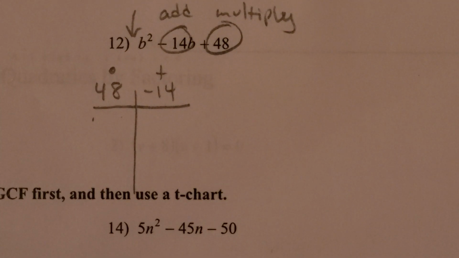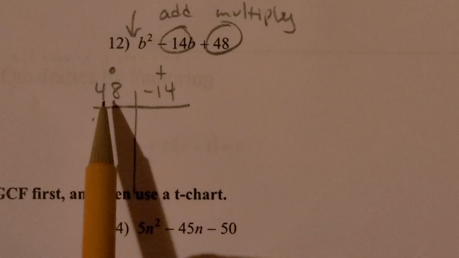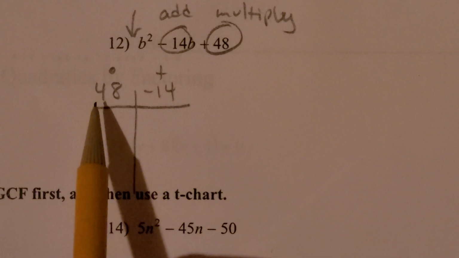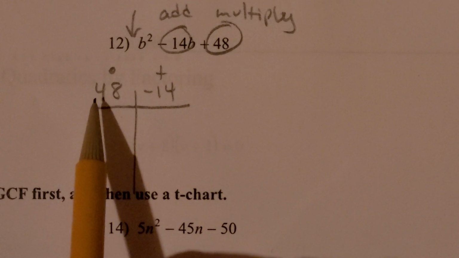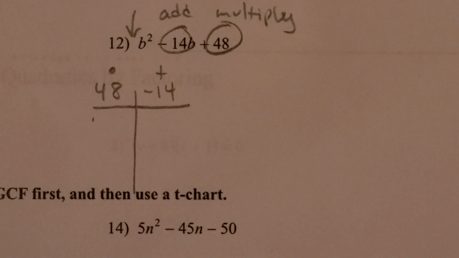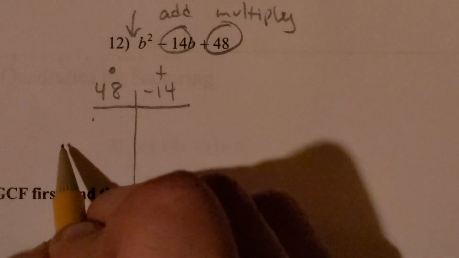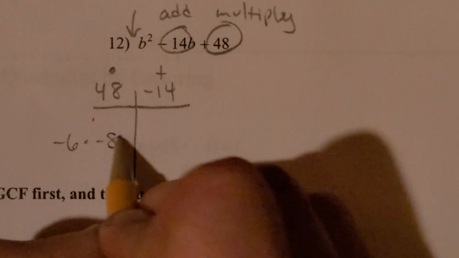And remember, we're talking about no leading coefficient. Nothing in front there. Now, this you've got to use logic because you need two numbers that multiply to give you something positive, but simultaneously add to give you something negative. So you have to realize you need two negative numbers here. This would have been a negative 6 and a negative 8.